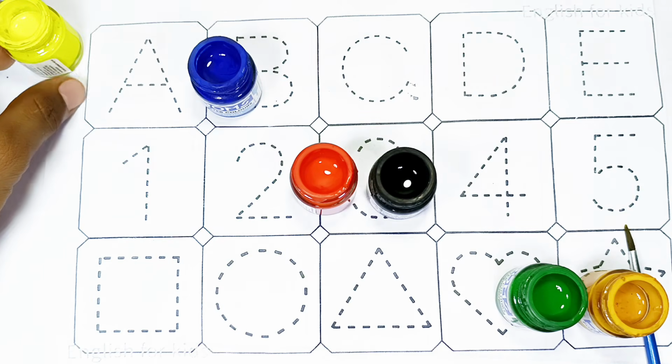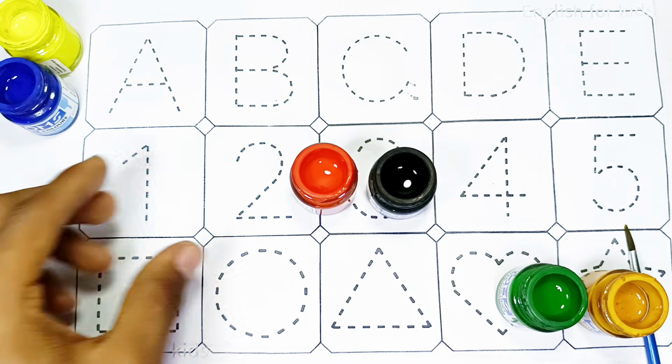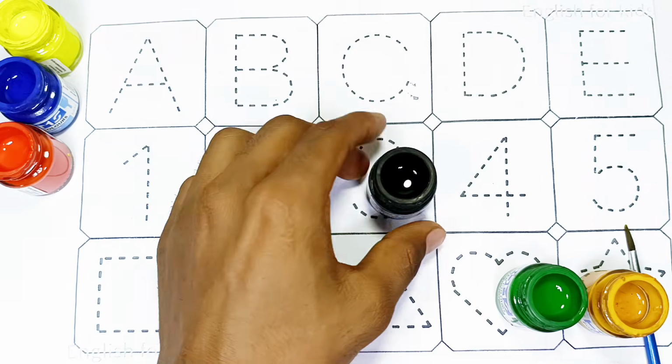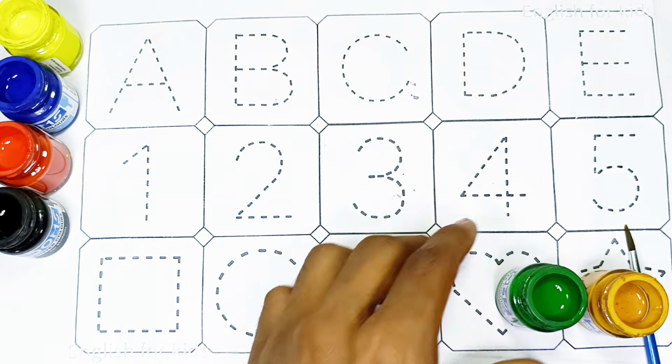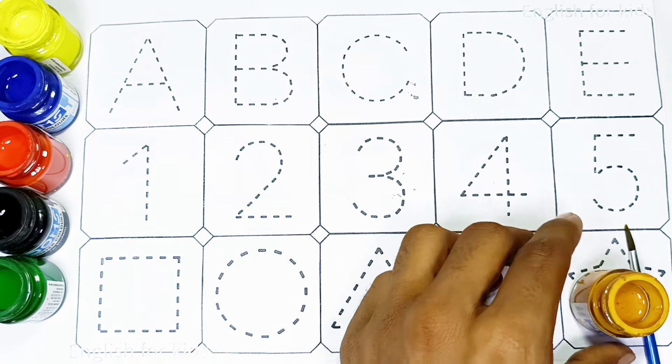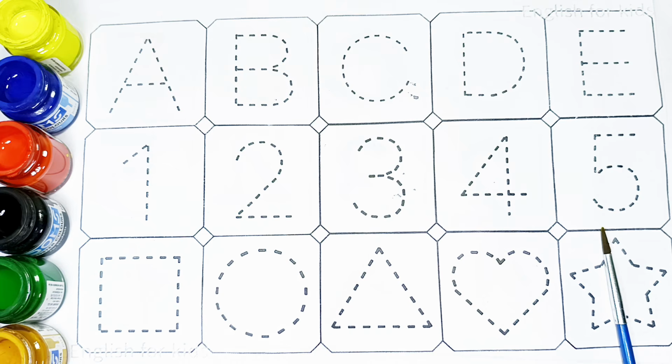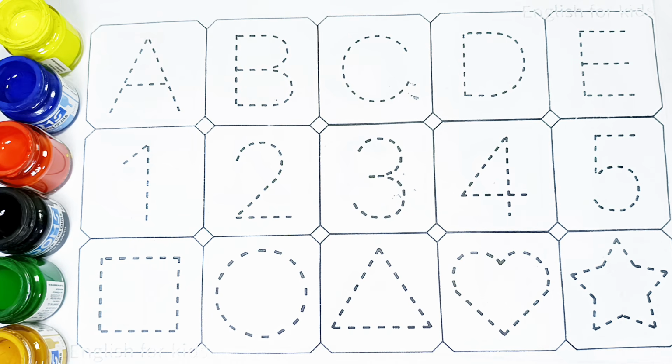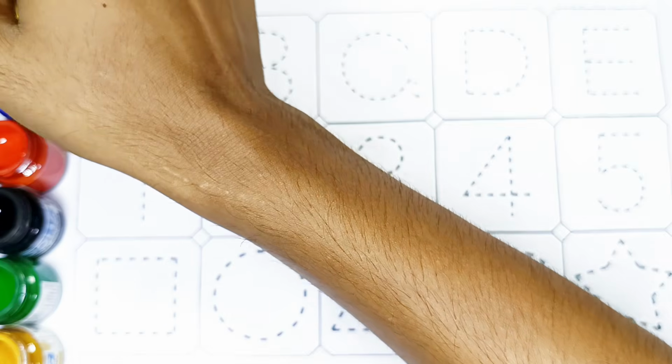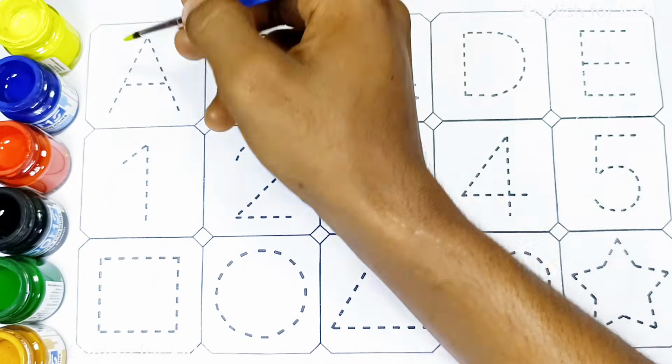Yellow color, blue color, red color, black color, green color, and yellow ochre color. So kids, now you draw alphabets. And first you draw A and use yellow color.